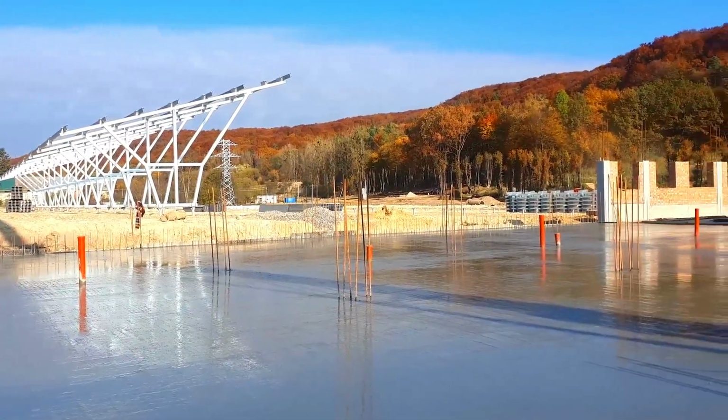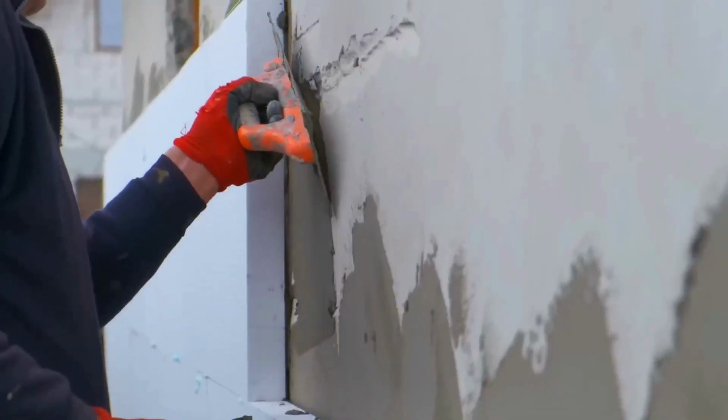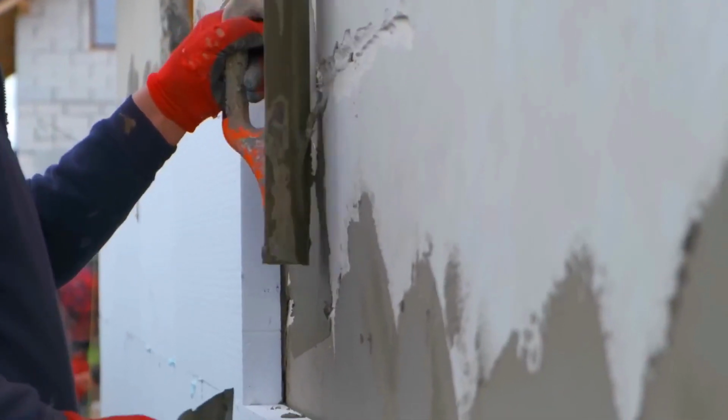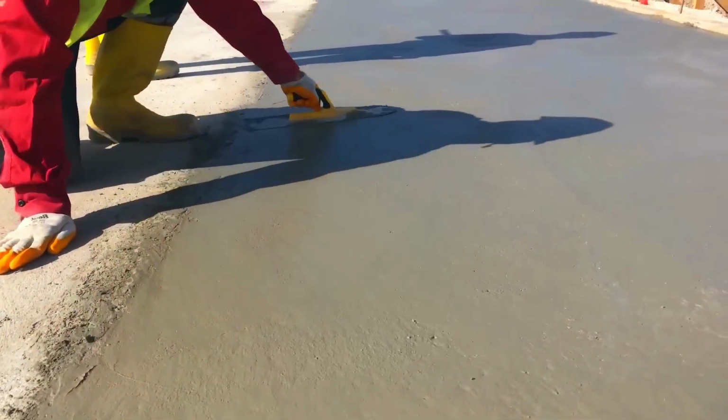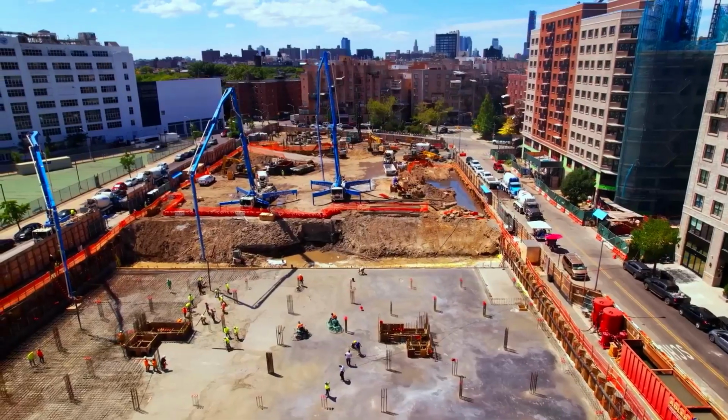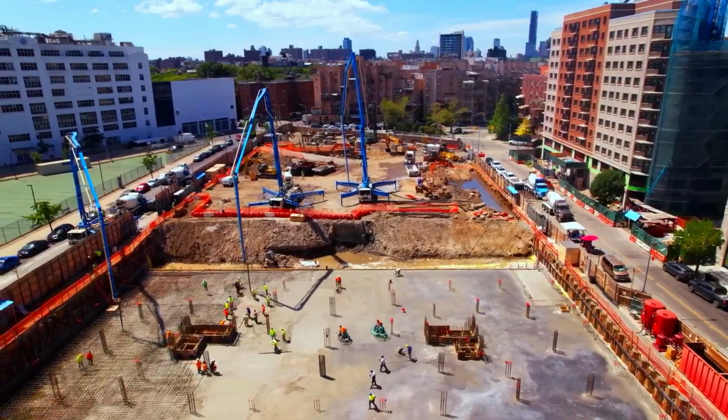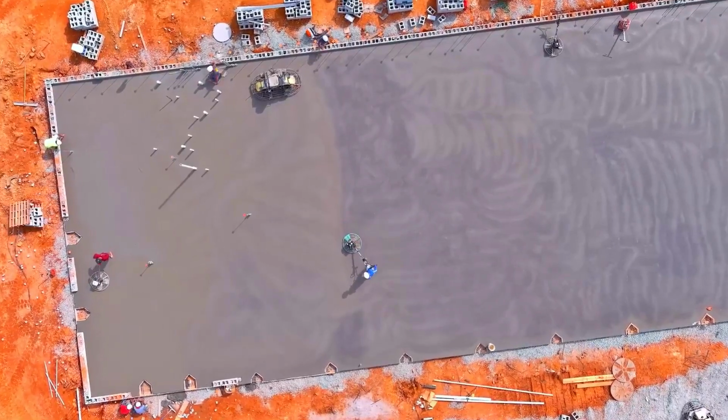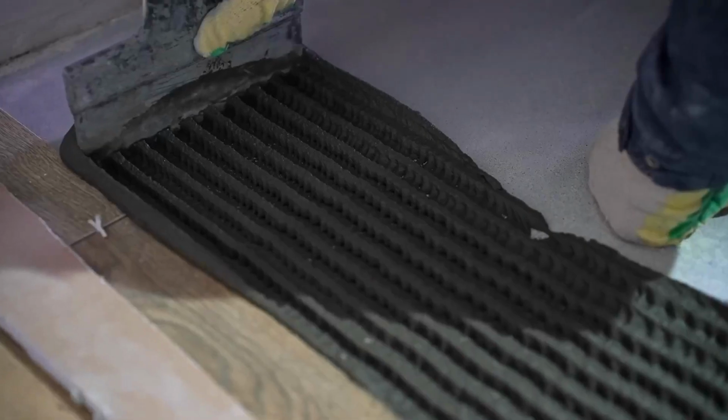After the concrete has cured sufficiently, various finishing techniques can be applied to achieve the desired surface texture and appearance. This can include techniques such as smoothing, leveling, troweling, or applying decorative finishes.